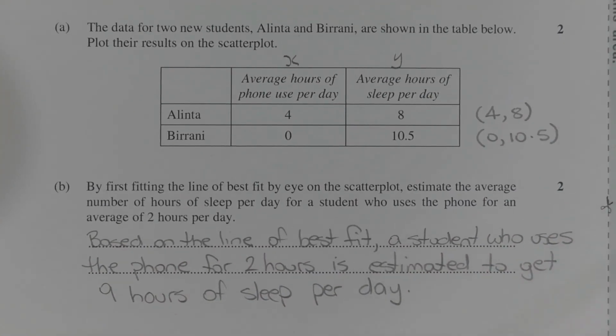And the response is written here. So based on the line of best fit, a student who uses the phone for 2 hours is estimated to get 9 hours of sleep per day.